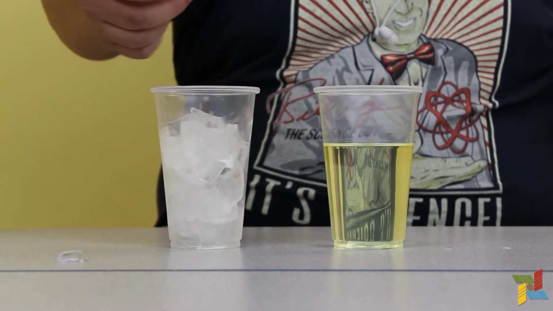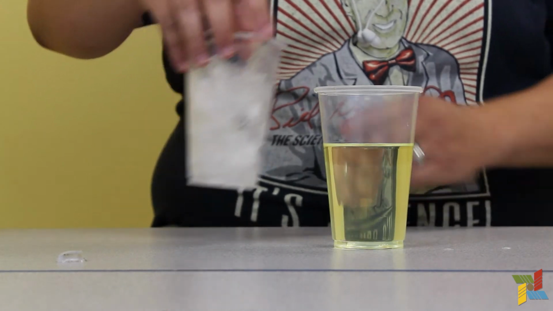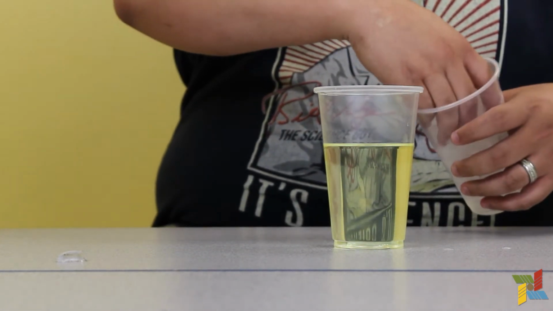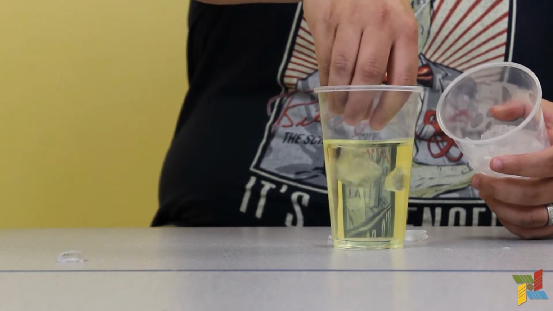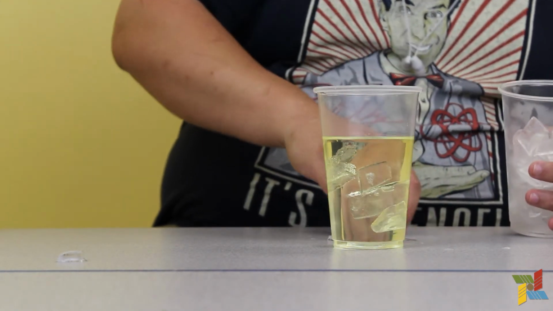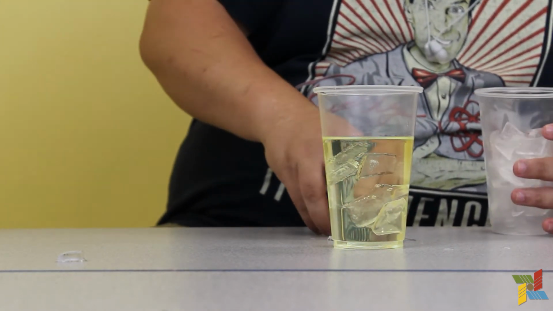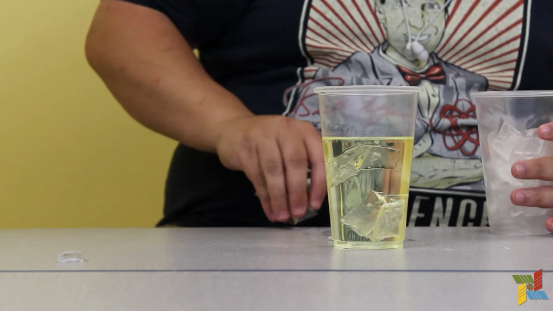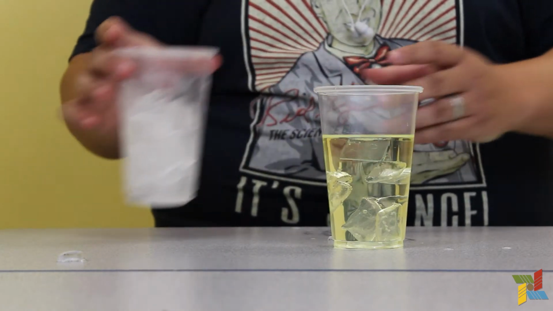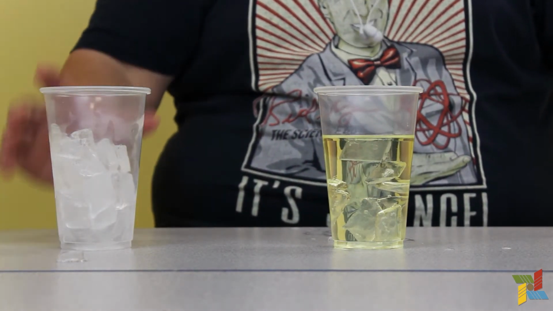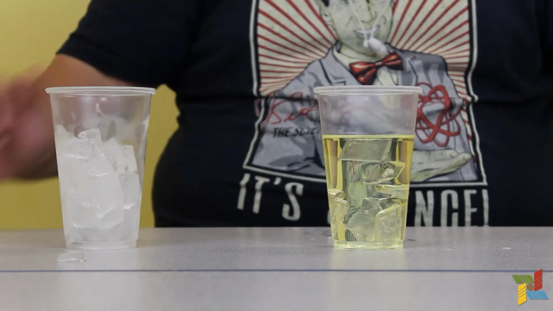So we're going to go ahead and take some of our ice here, and we're going to put it into our cup of oil. You can see it floats about in the middle because they're about the same density, but they're both less than water. Now, if you remember, I very much pointed out that ice is just frozen water.